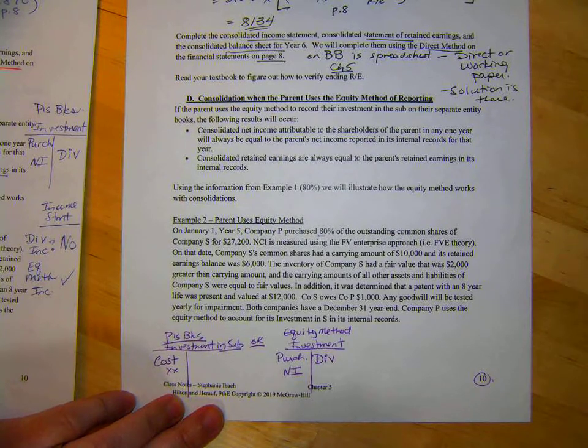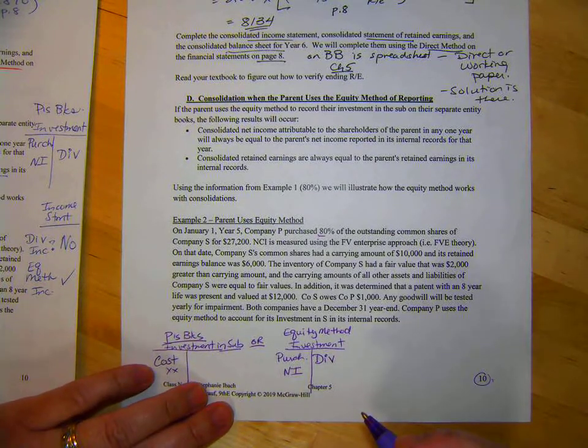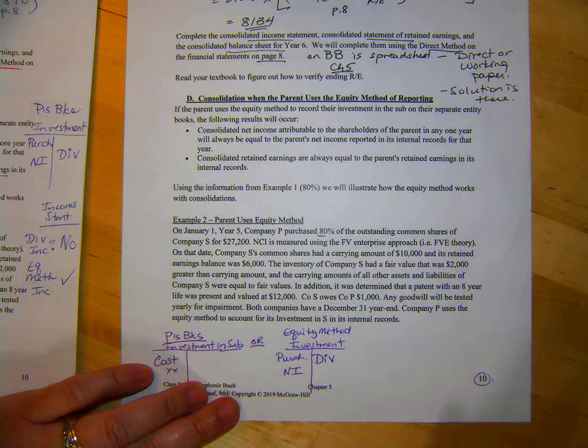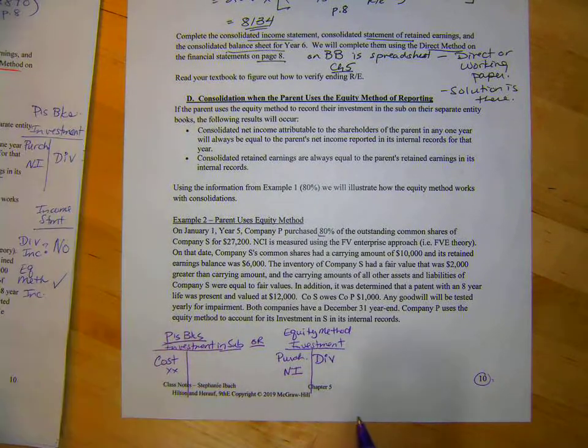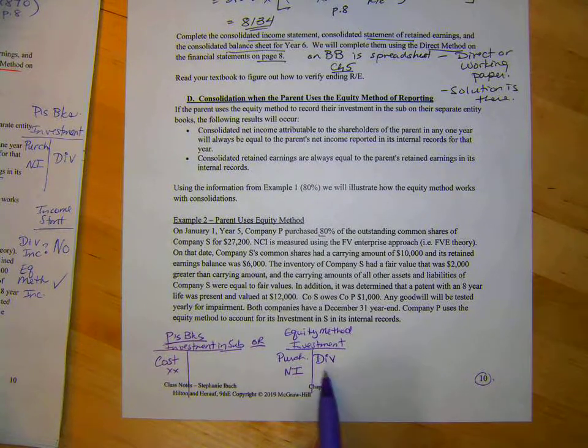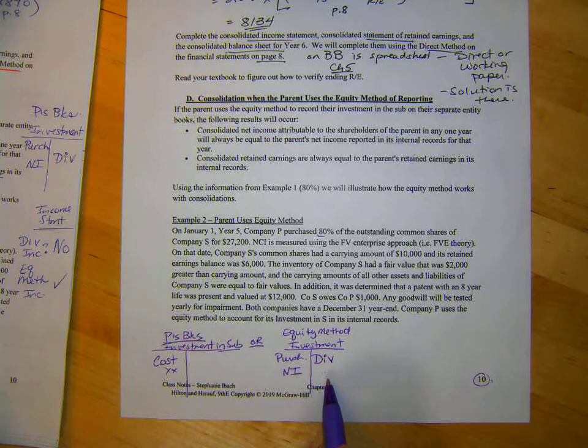Okay? And we don't put it to fair value or anything. It's just the purchase, and then every year we do net income and dividends of the subs that they give to us. Or net loss. If it was net loss, it would be over here. Net loss would be a credit, because this is an investment account, an asset.